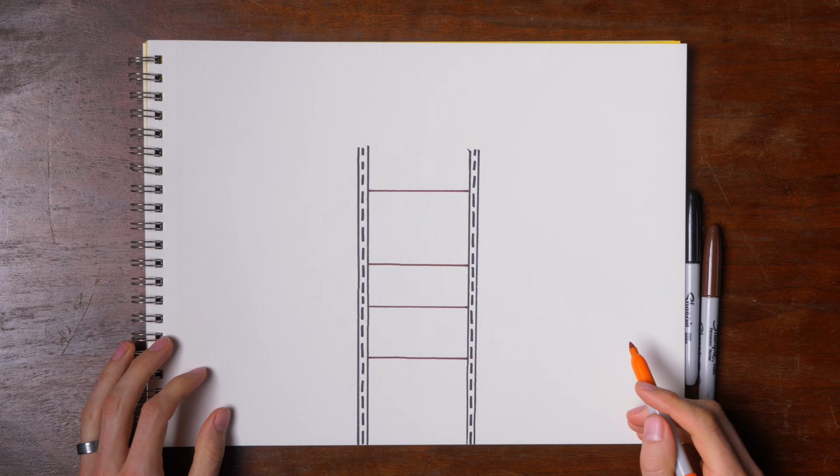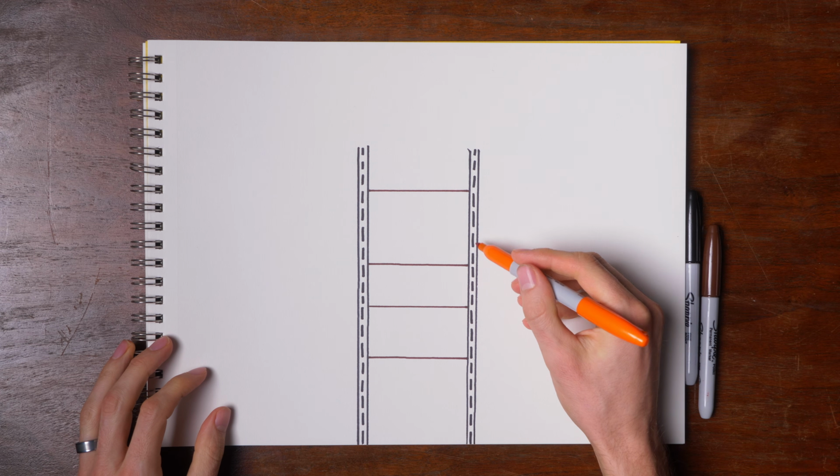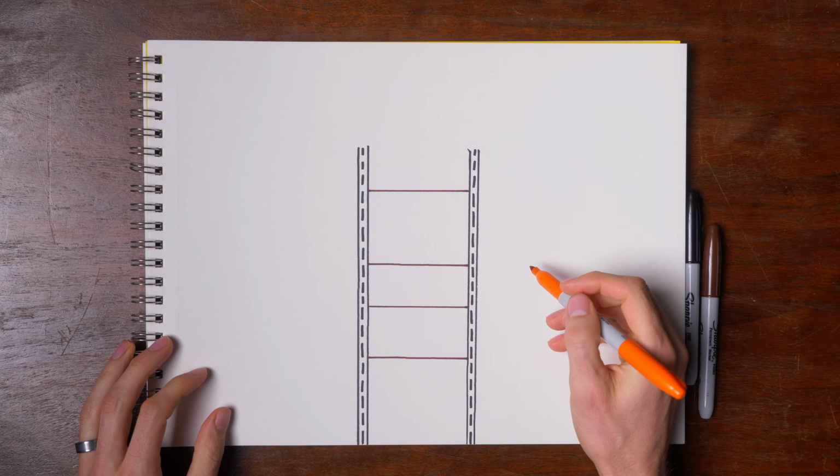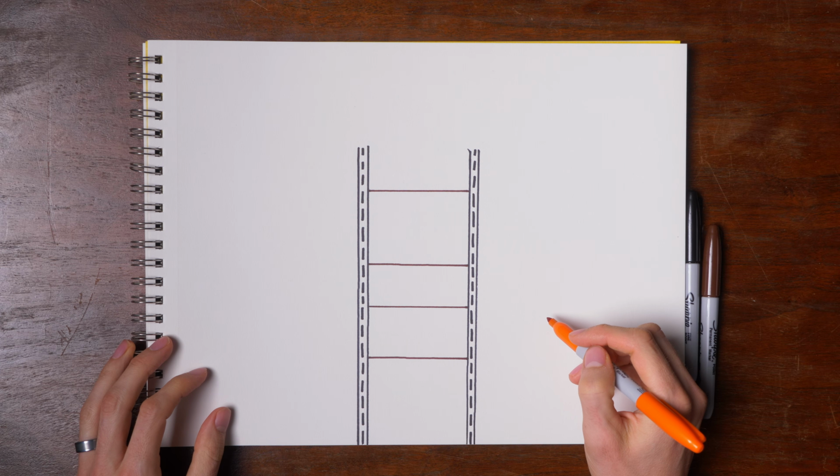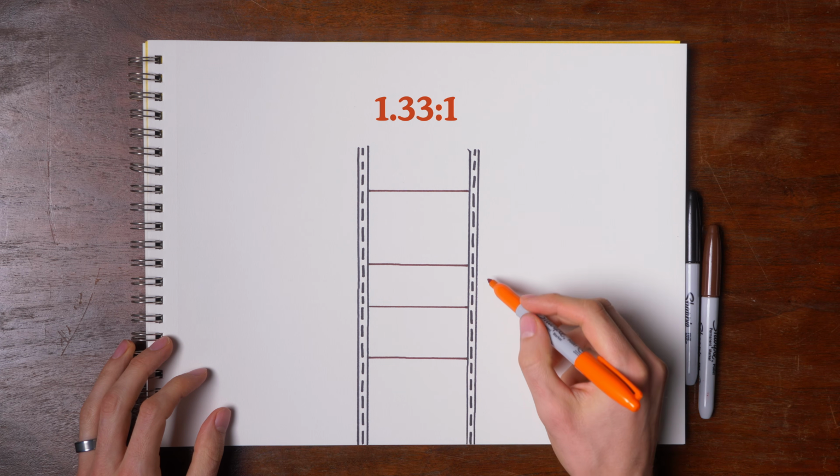For this example, I'll be using Super 35 film that is 4 perforations high. When an image is captured, it uses the entire frame, creating a picture that has an aspect ratio of 1.33 to 1. This means that the width of the image is 1.33 times the height.